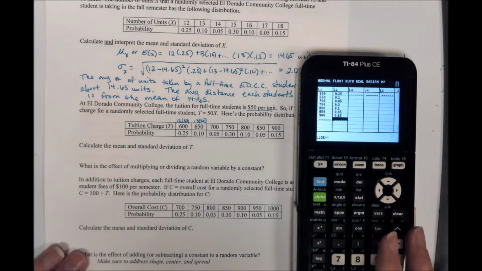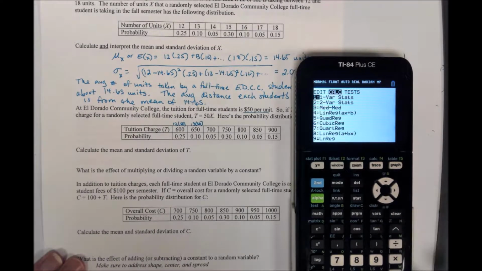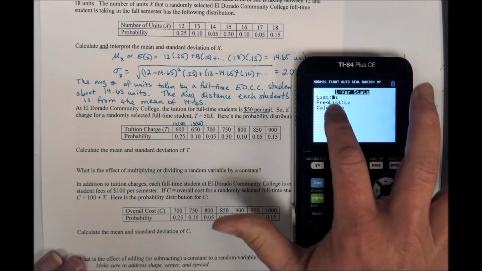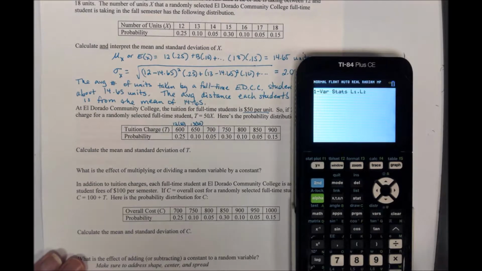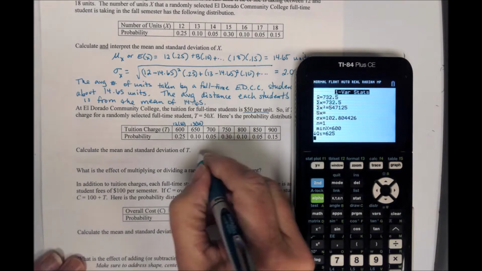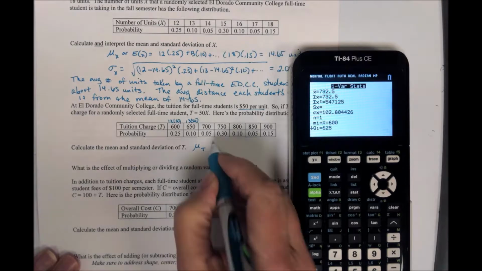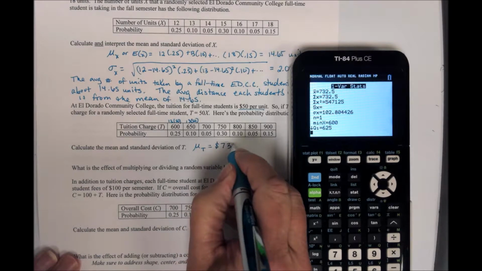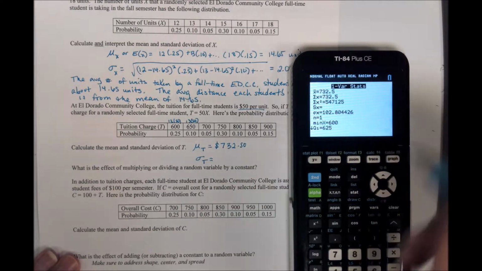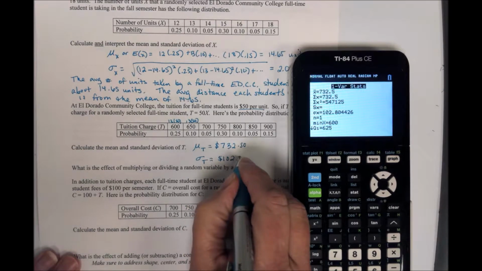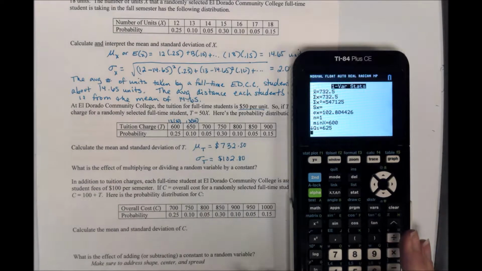So how do I quickly find the mean and standard deviation? Again, I go to Stat, I go over to Calc, I choose one variable, Stats, and my values are in list 1, and the probabilities, my frequency list is in list 2. I'm going to calculate that. And so my mean of T, and again I'm using the correct symbols, so the mean of the random variable T is going to be $732.50 because this is money, and the standard deviation of T is right here, the $102.80. So that's how I can quickly find that mean and standard deviation without having to punch all those buttons on the calculator. Not that that's horrible.